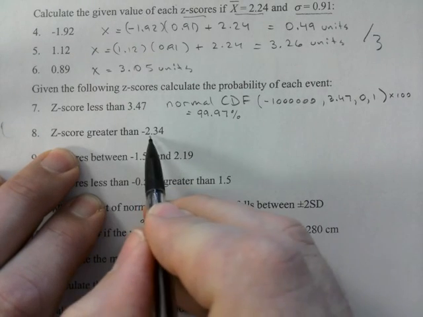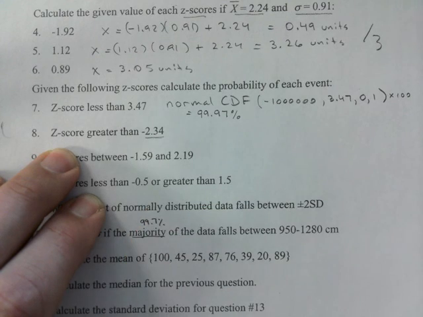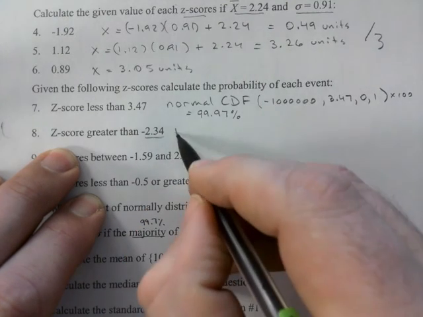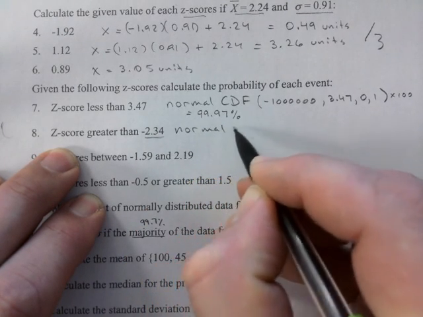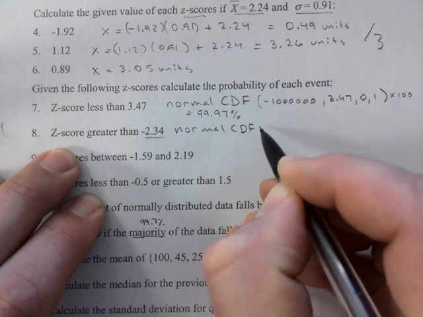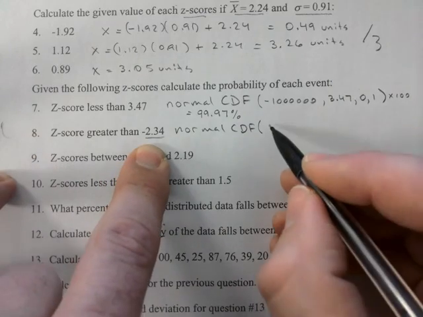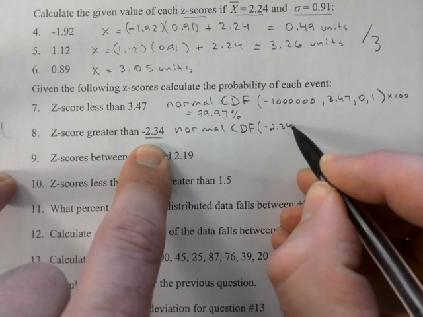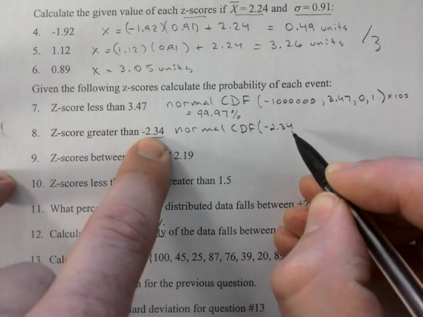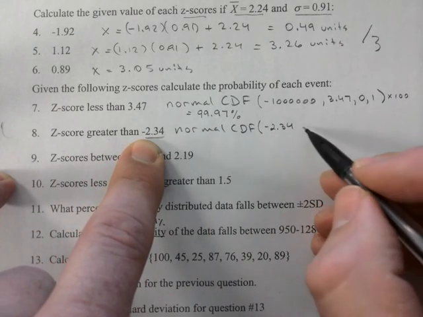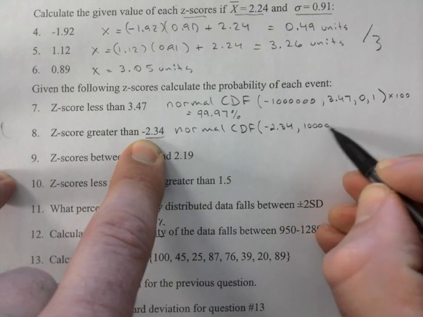A z-score greater than negative 2.34, so here you're below the average, so you gotta go normal CDF. I always want you to write this out and include all the entries if you're using normal CDF. Because we want percentage greater than this is our lower limit, and this is our upper limit.